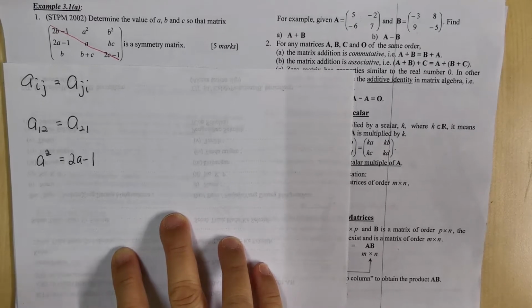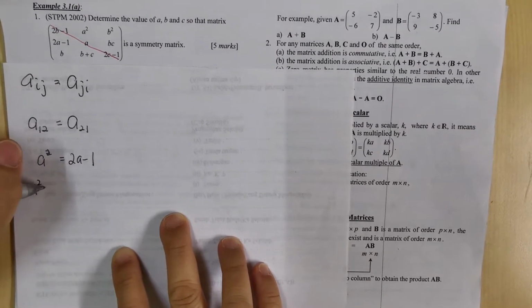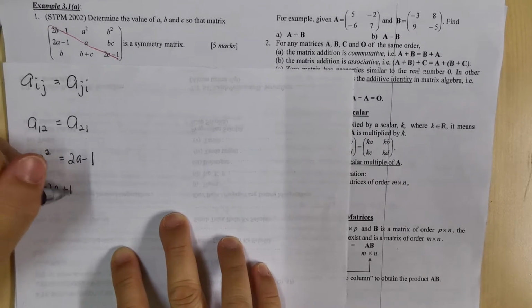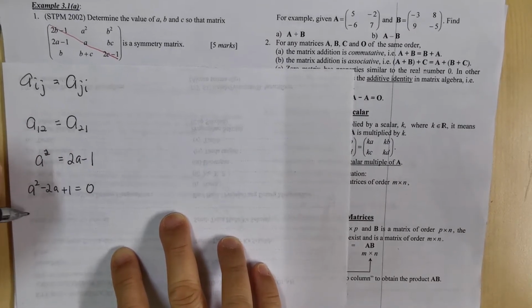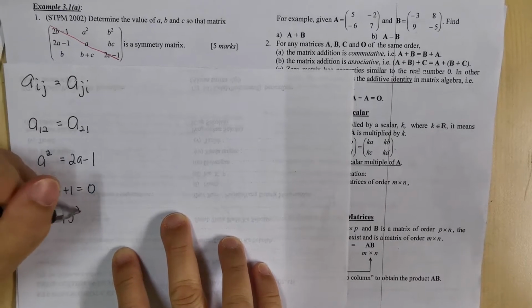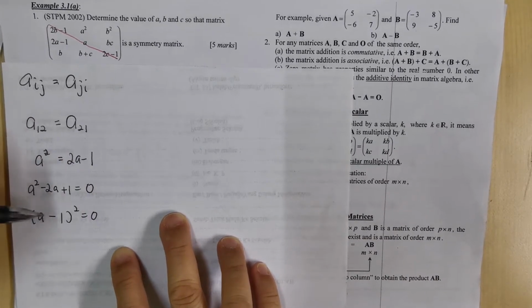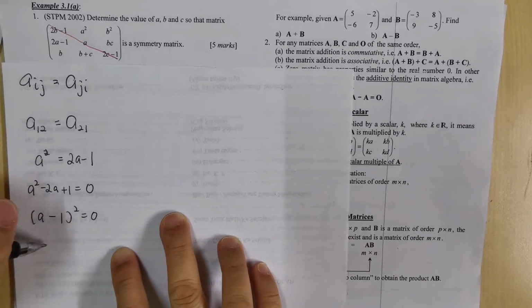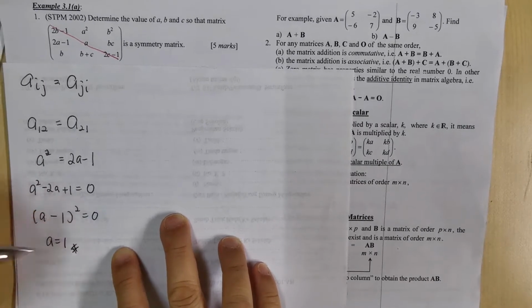So it seems like you have a quadratic equation. It's A minus 1 squared, right? A squared minus 2A plus 1. So therefore, your A is 1.